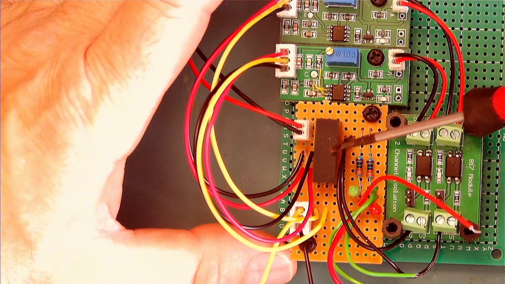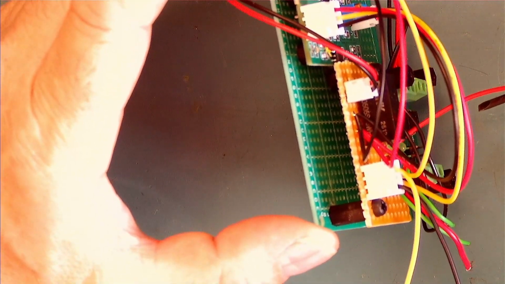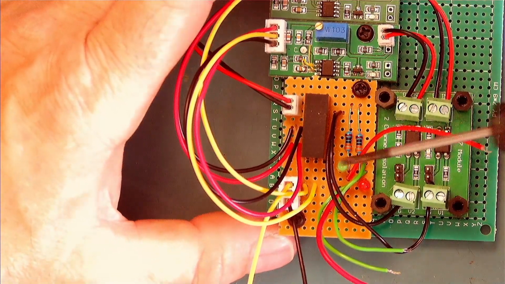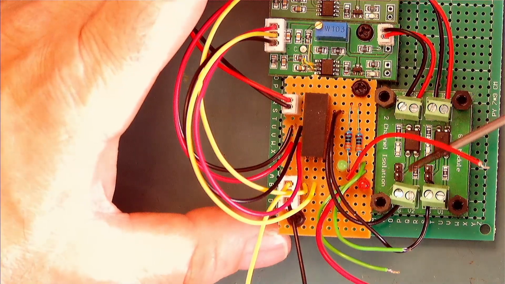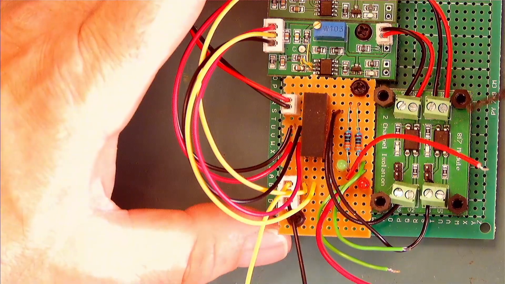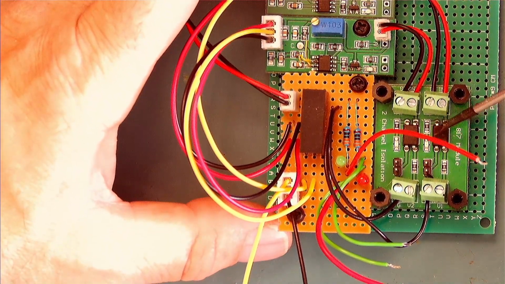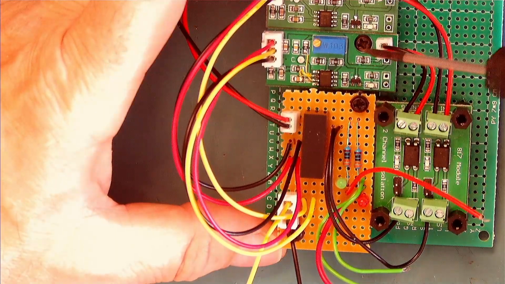I have incorporated the isolation DC to DC converter, which is this guy here, as I showed you earlier. It's a 5 volt in, 5 volt out, 3 watt device. I've got a few extra bits and pieces on here just for testing purposes, a couple of LEDs, etc. I'm not sure if I'm going to use those at the moment because all this stuff has built-in LEDs. So at the moment I've got a double opto-isolation module going on.